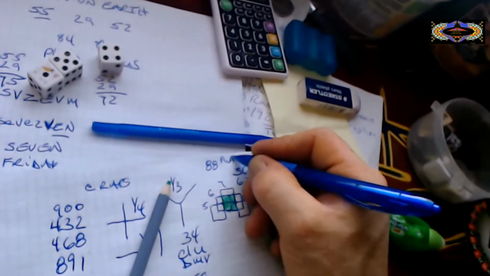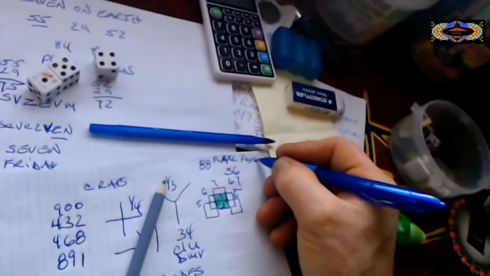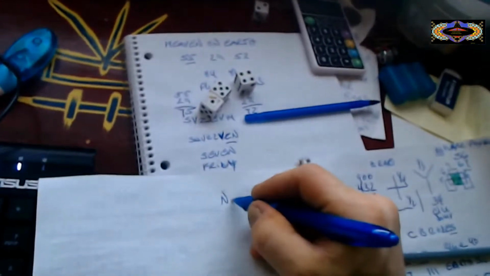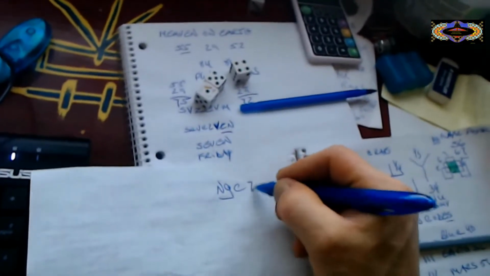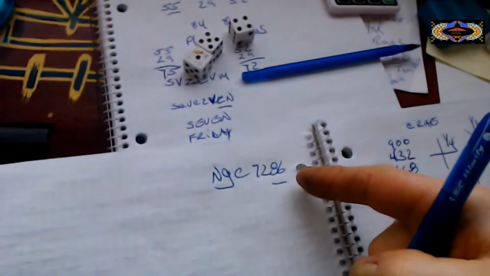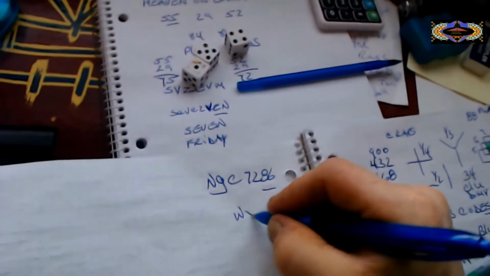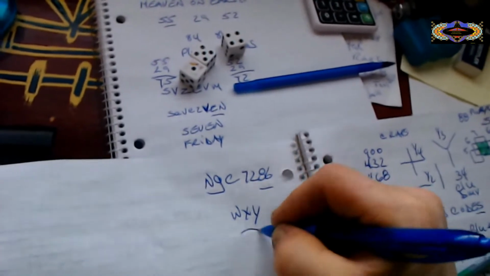Purple. Pegasus. And we have to look into star system NGC 7286, because this is the house of DC. WXY.